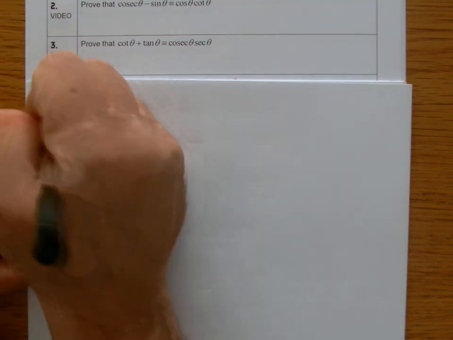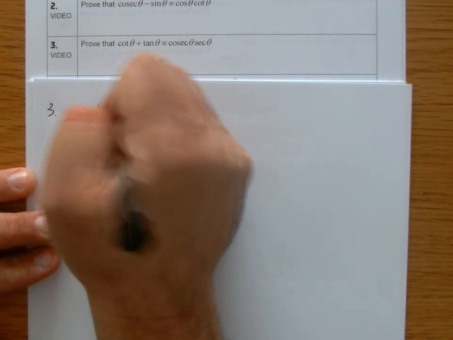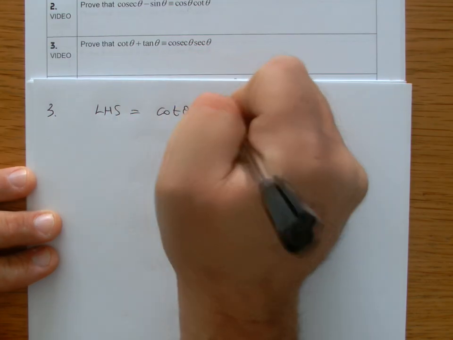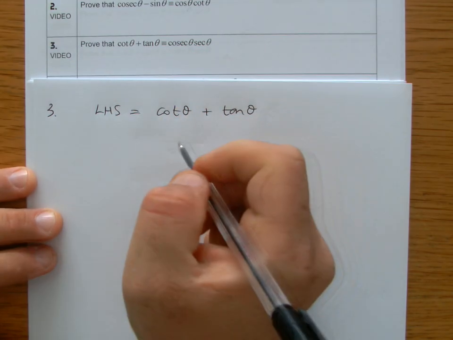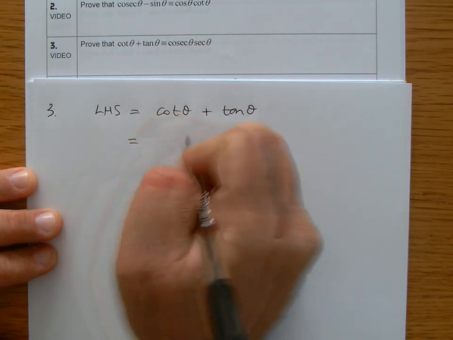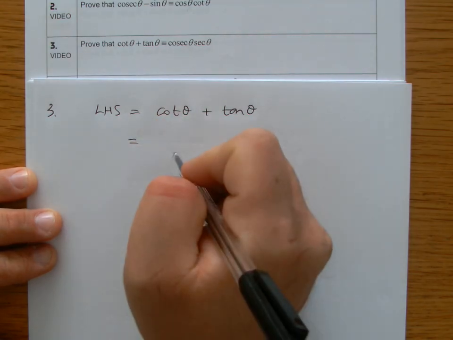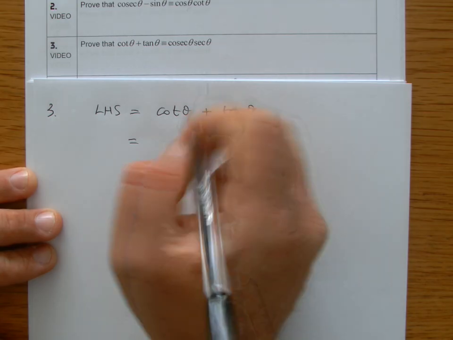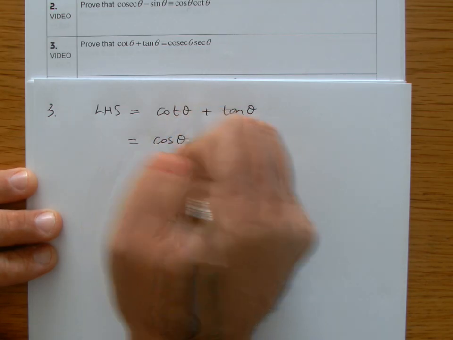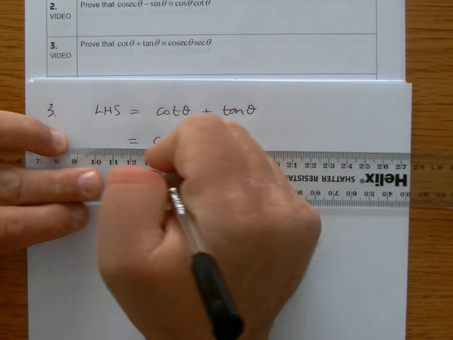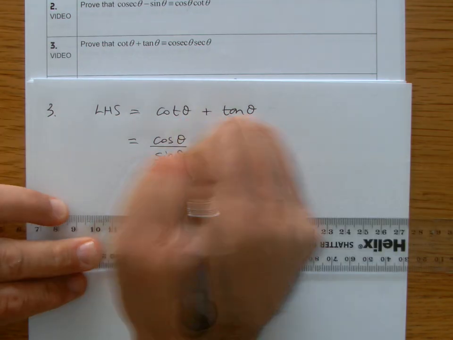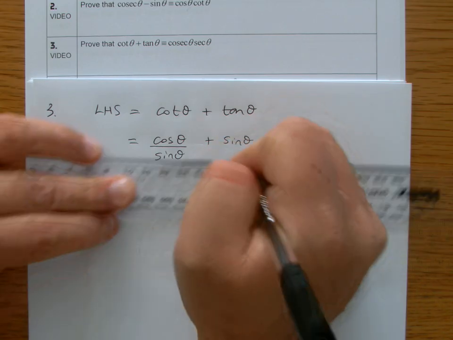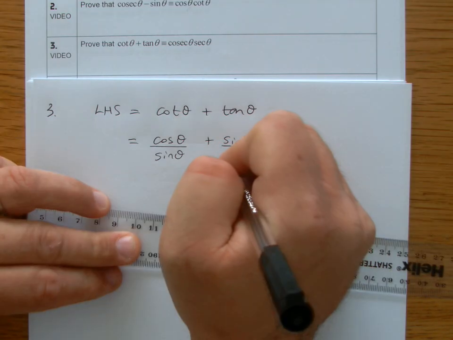Identity number 3, we've got the left-hand side equals cot theta plus tan theta. Okay, so we could rewrite cot theta as, what could we write it as? Well, we could write it as cos theta over sine theta. And then of course tan theta could be written as sine theta over cos theta.